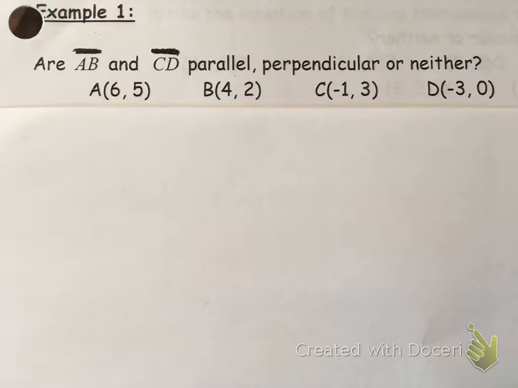So if you wanted to know if two lines are parallel, one way to figure that out is to find the slopes of both lines. And if they have the same slope, their slopes are congruent, then those two lines are parallel.